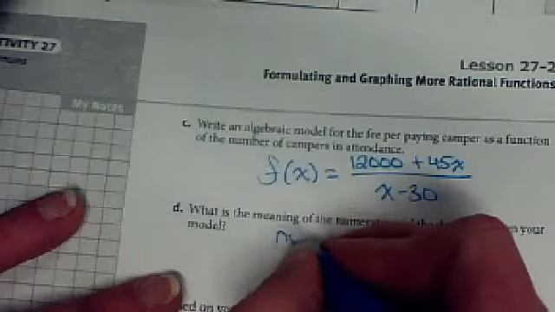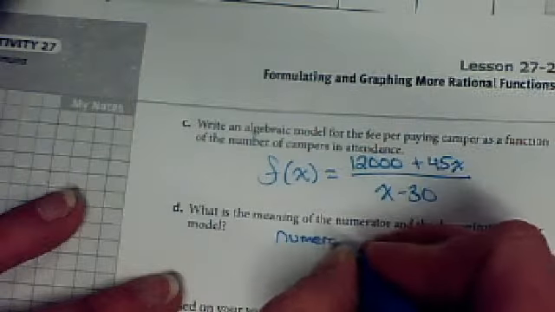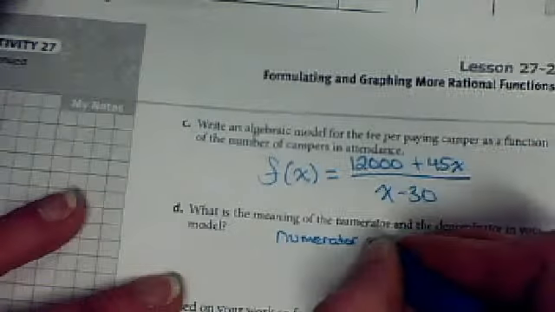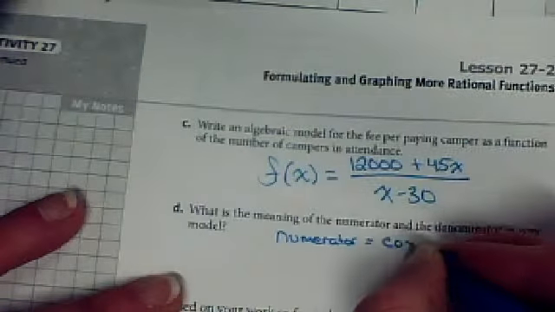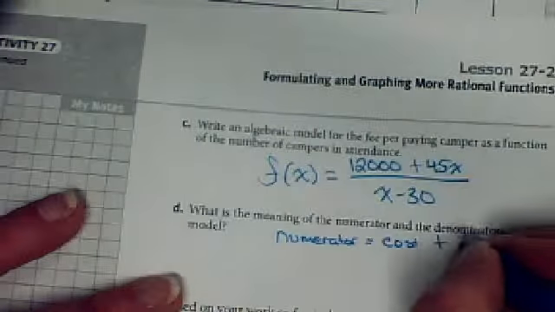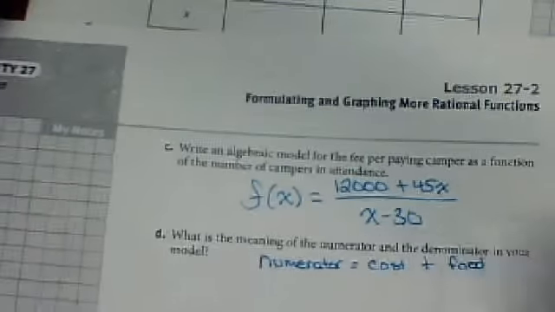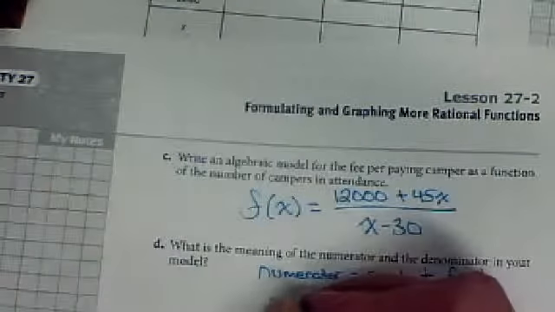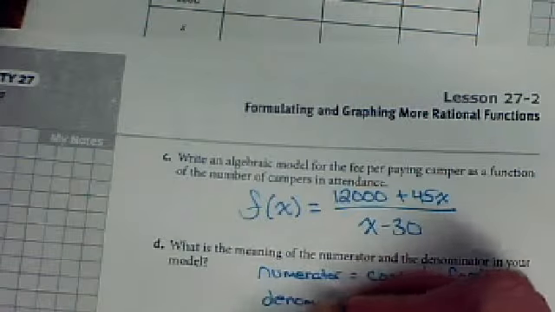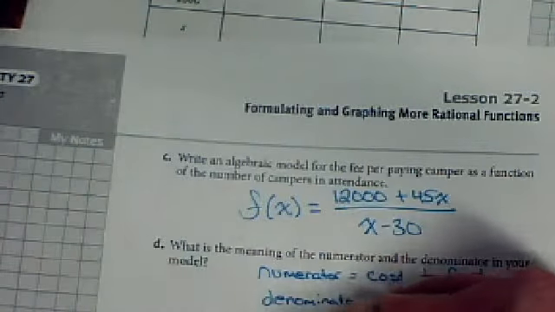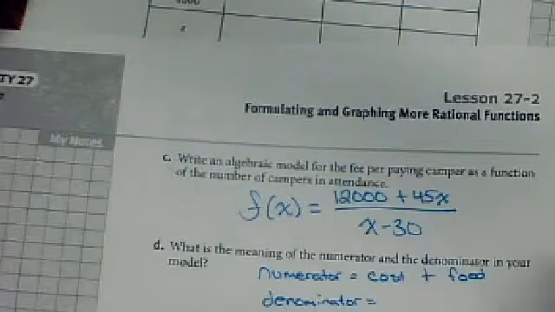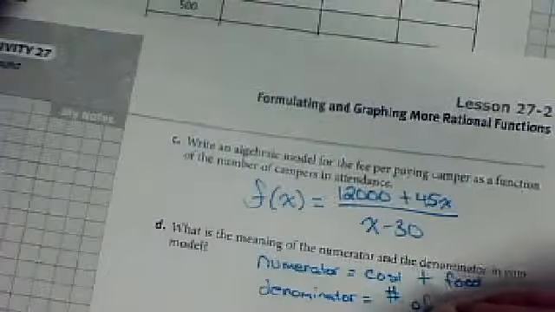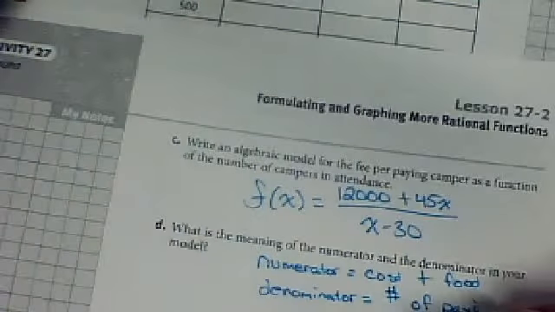The numerator up here represents the cost plus food for that whole week of camping. The denominator, the bottom of our fraction, x minus 30, represents the number of paying campers.